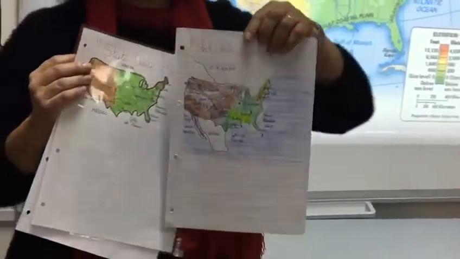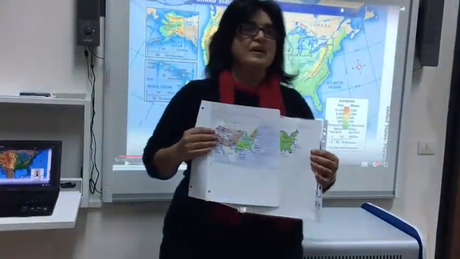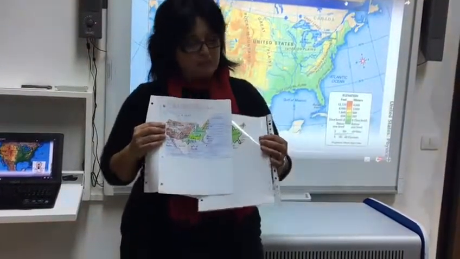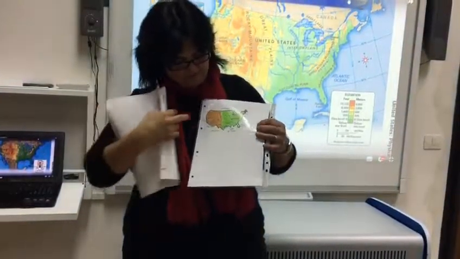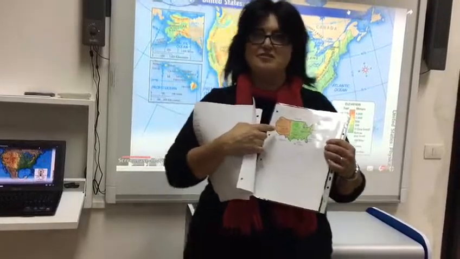This is another one. So, drawing these maps, they are forced to notice, for example, the Appalachian Mountains in the east, the Rocky Mountains in the west.